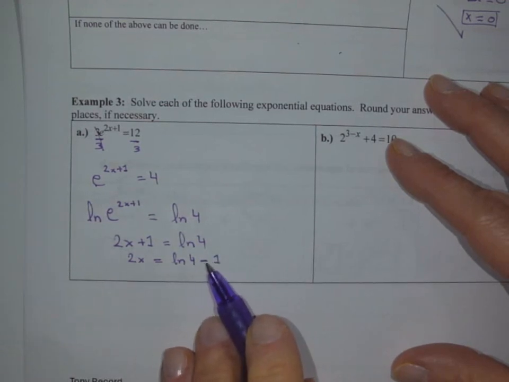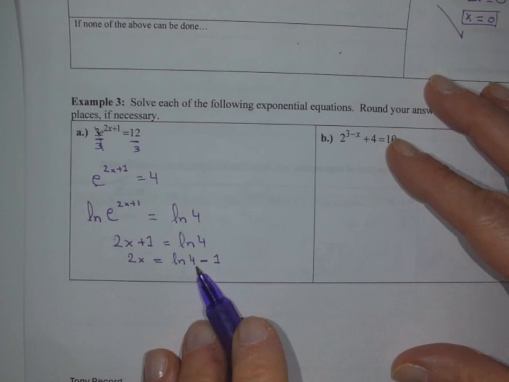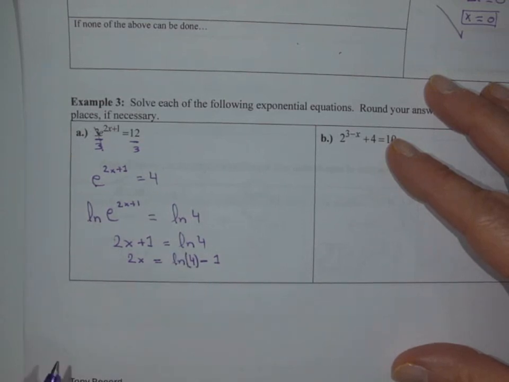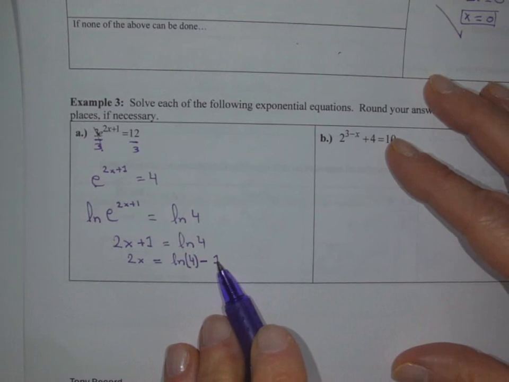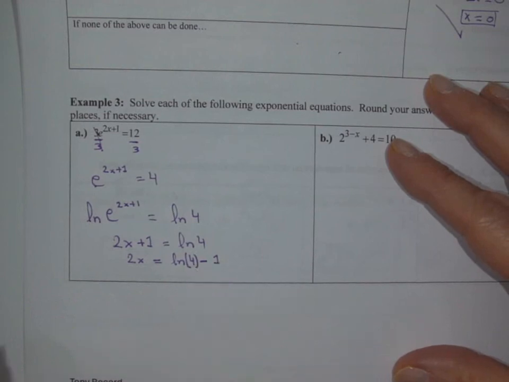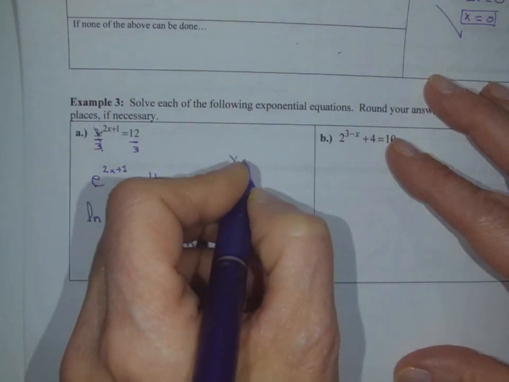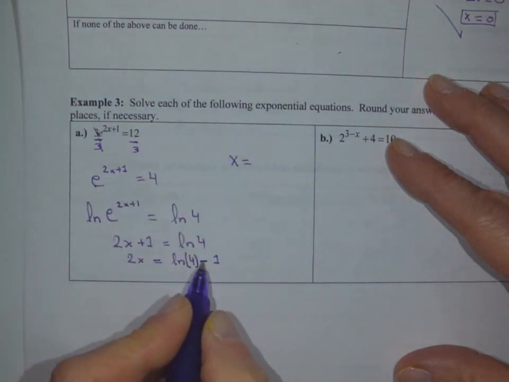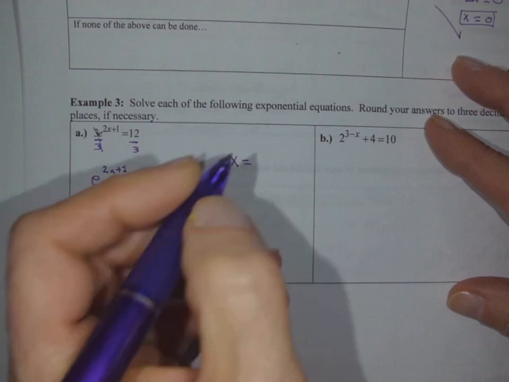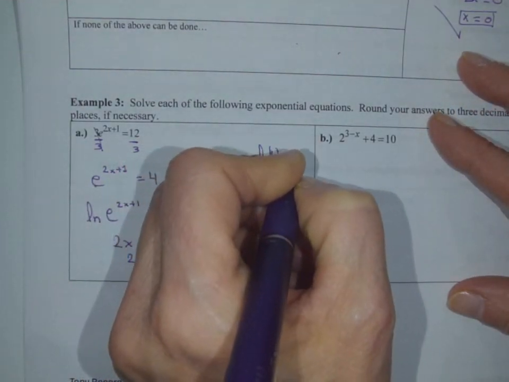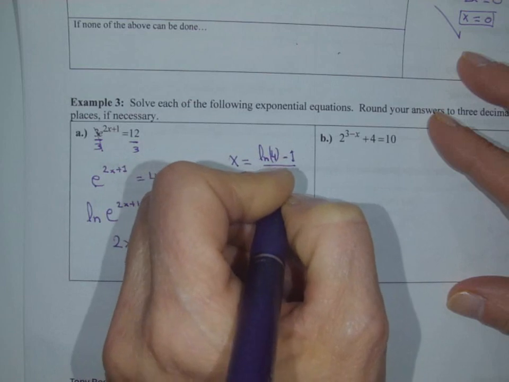Notice how I do not put that in parentheses because the 1 is not part of my argument, and if I want to be very clear, I would write it like that. That would make it very clear that this negative 1 here is not part of my argument. And then divide by 2. So I'm going to write that up here. So we have x equals the natural log of 4 minus 1, everything divided by 2.